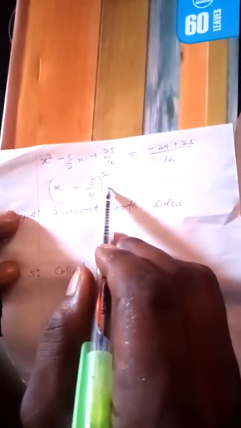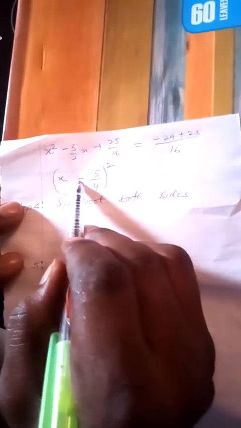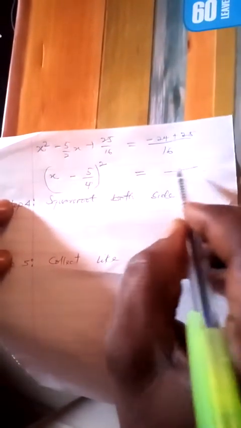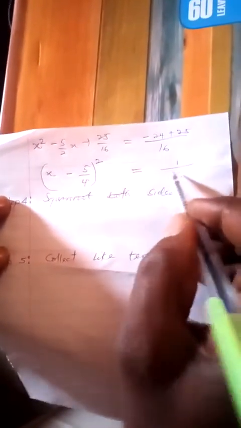Let us take note of this once again. The square root of this gives us x, and the square root of this gives us 5 over 4. And since we have a negative here, we have a negative here. So that gives us the perfect square, x minus 5 over 4 squared, and this is equal to 1 over 16.